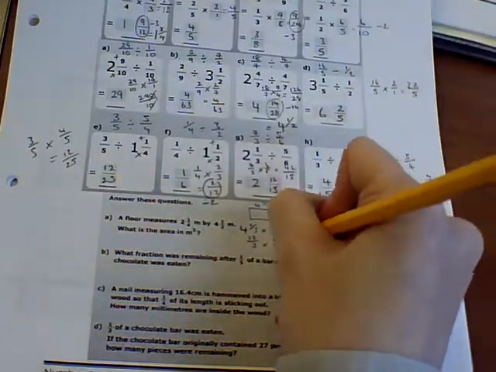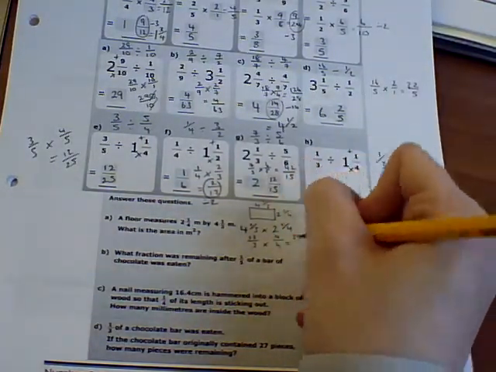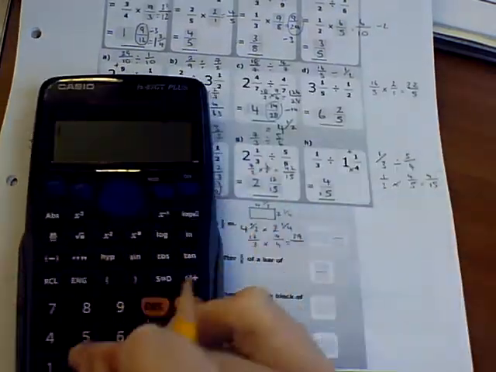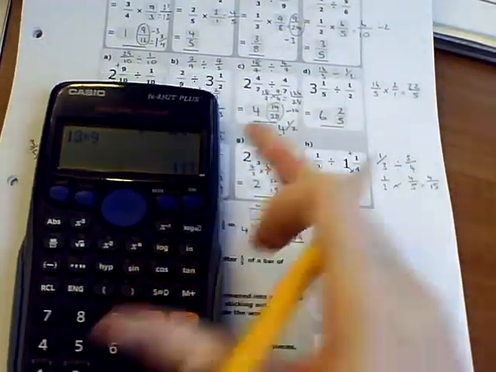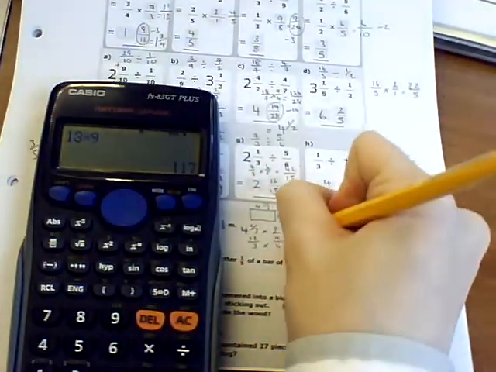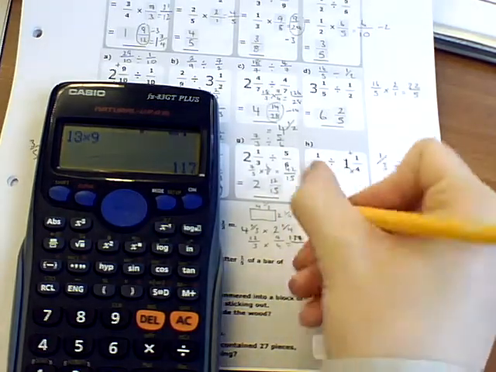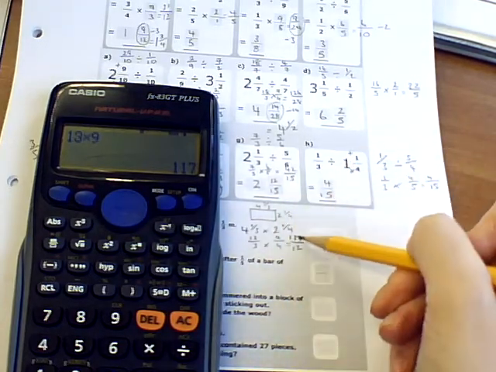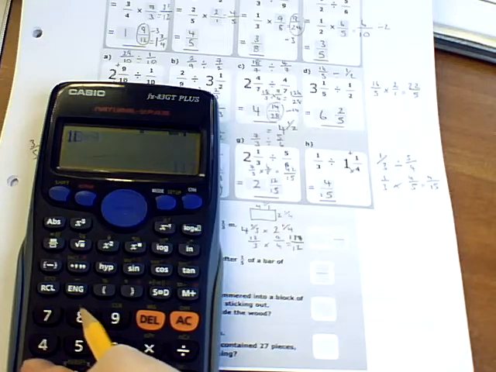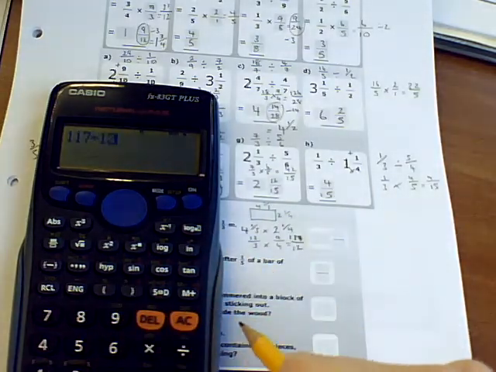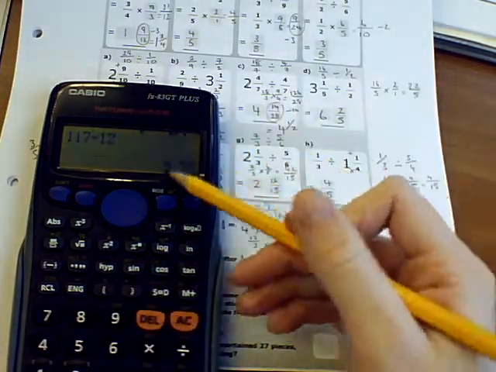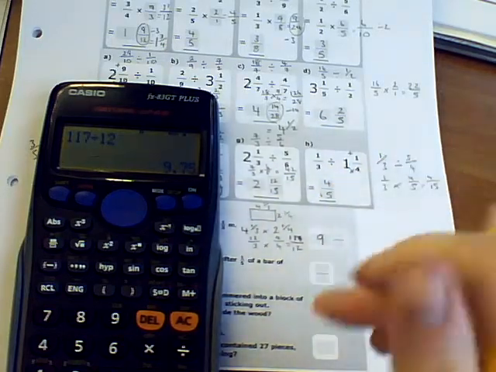13 times 9 is 39. Sorry, 13 times 9 is 117. 3 times 4 is 12. How many 12s are there in 117? So you type in 117 divided by 12. SD, 9 is our whole number.